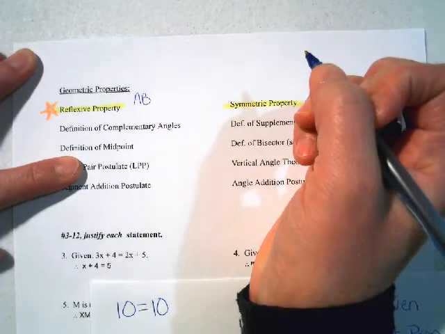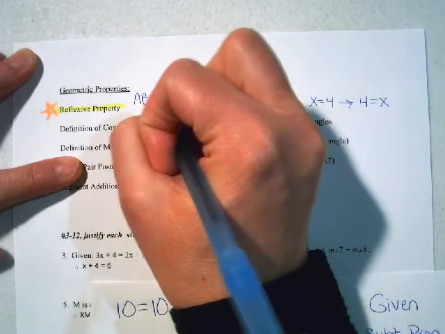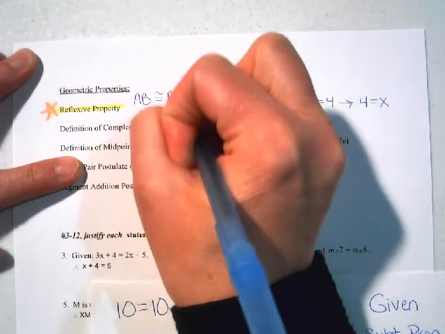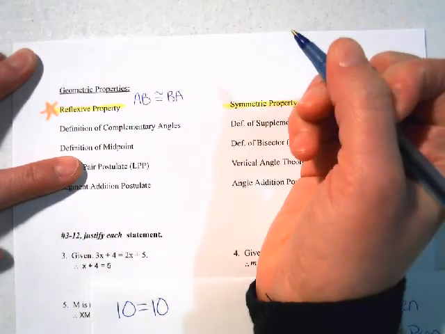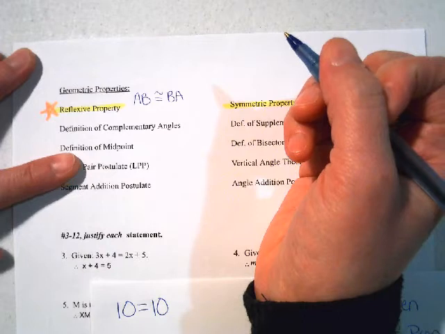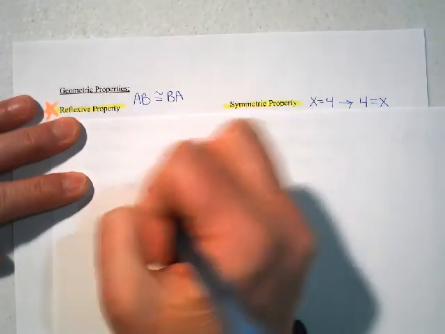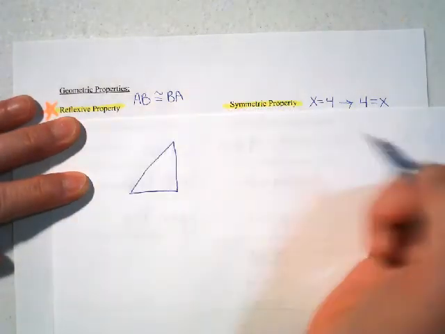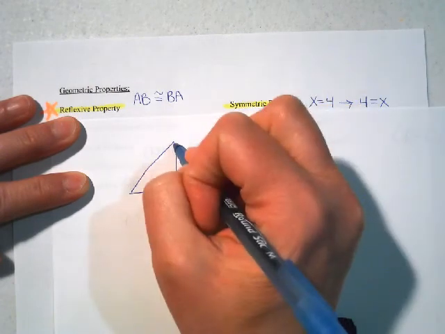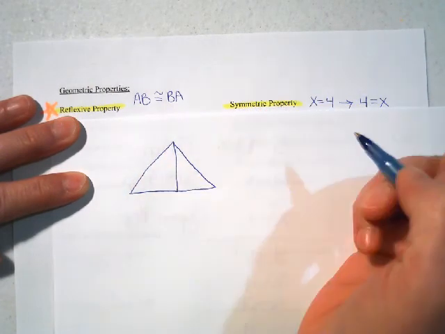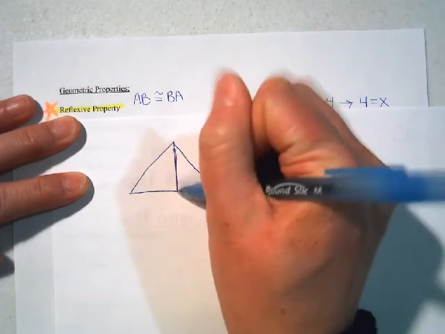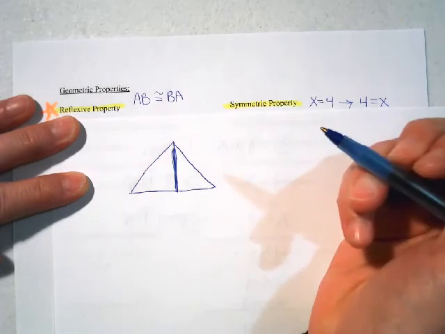But what if you're dealing with, let's say, a segment? So let's say you're dealing with segment AB. Isn't that the same as if you're dealing with BA? I mean, isn't that essentially the same segment? So what you're going to have, having taught this before, is you're going to get a triangle with another triangle on the other side.